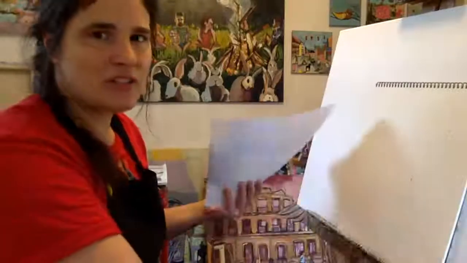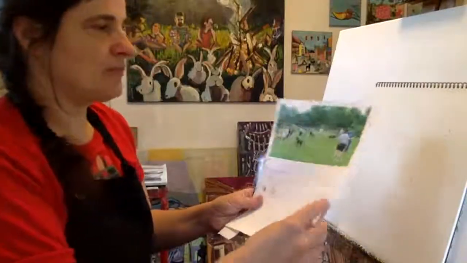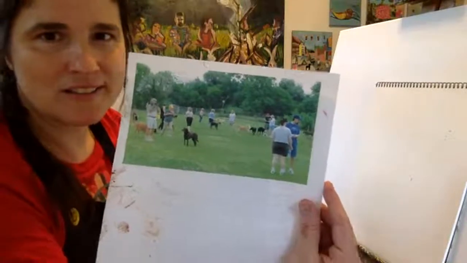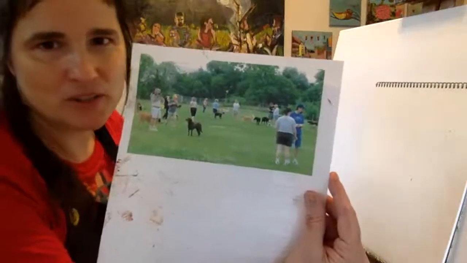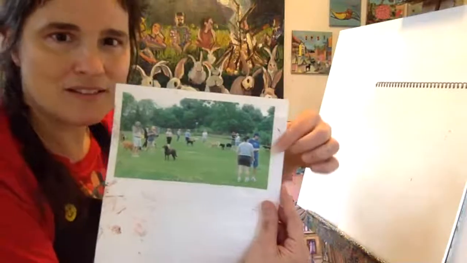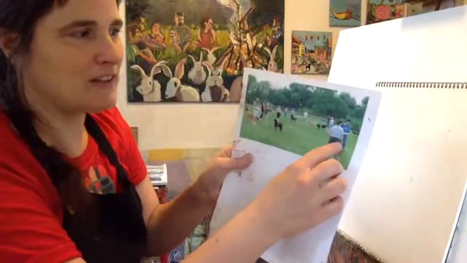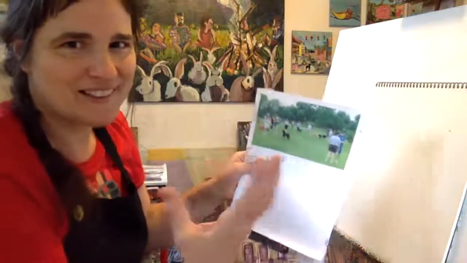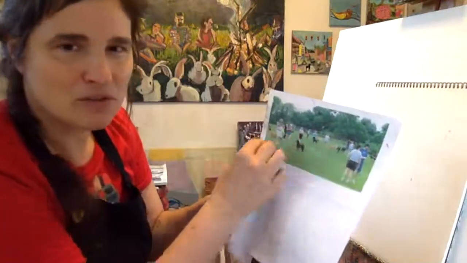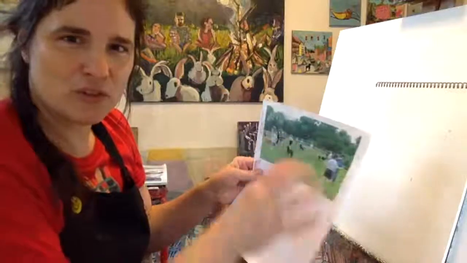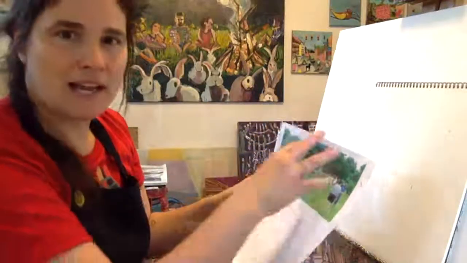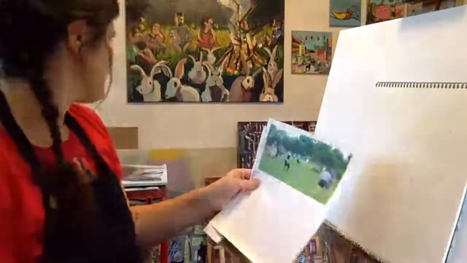But you might have a different picture. Something like this picture of these people in a dog park, this is ripe with opportunities. You could just paint this, or you could paint this with a monster coming over, or a parade of cats coming through. I mean, if you just start with your environment, you can add elements to it.